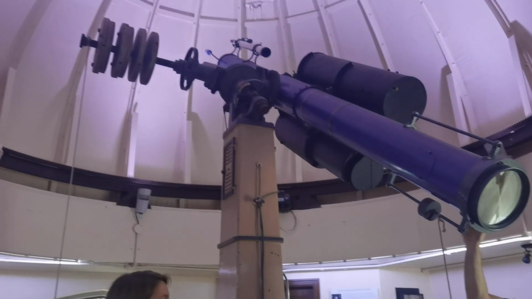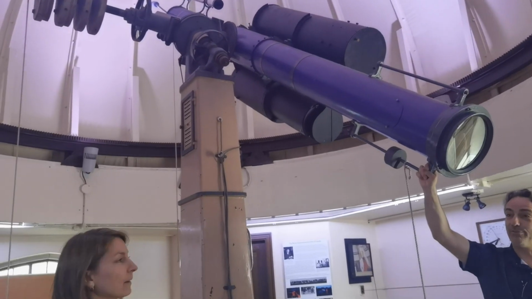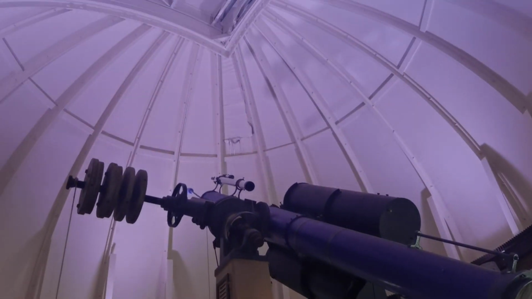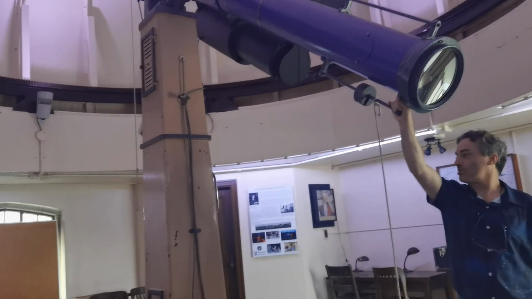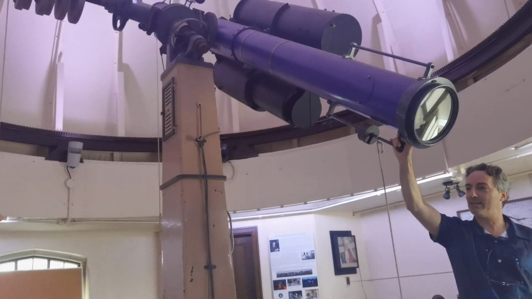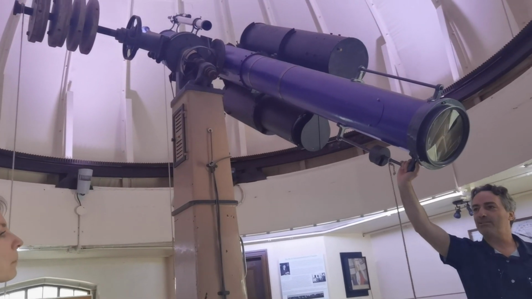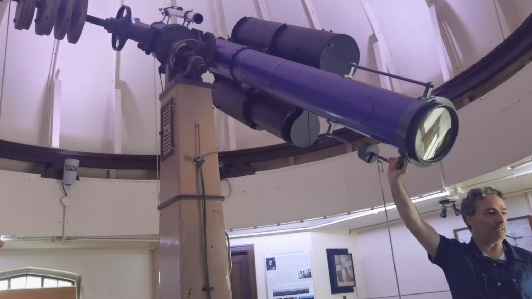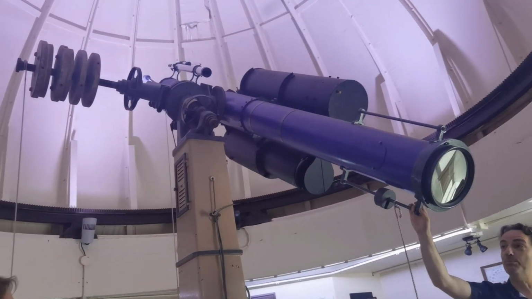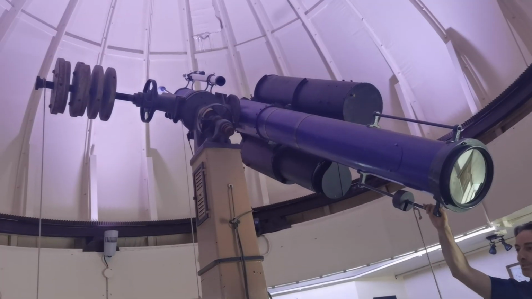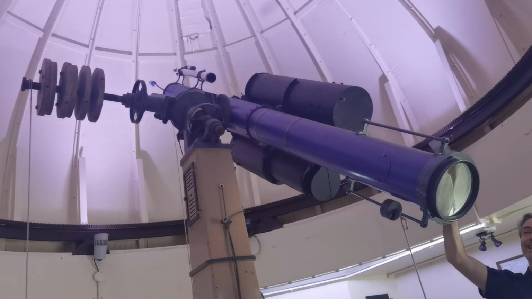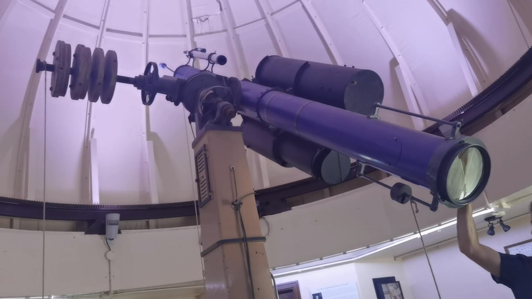So this is our flagship telescope. It's actually from 1940, made by Perkin Elmer Corporation. That was then a brand new company. In 1940, they actually started being more interested in spy stuff for the war. But later on, they would make the gold visor for Neil Armstrong when he went to the moon, and also the mirror of the Hubble Space Telescope. So in that sense, this telescope is the grandfather of the Hubble Space Telescope.